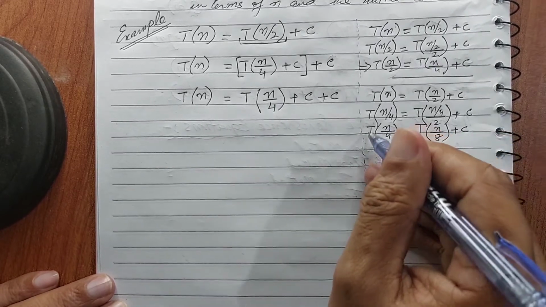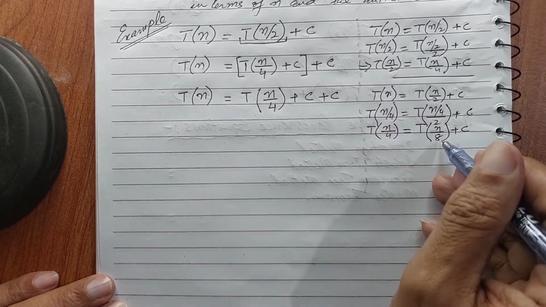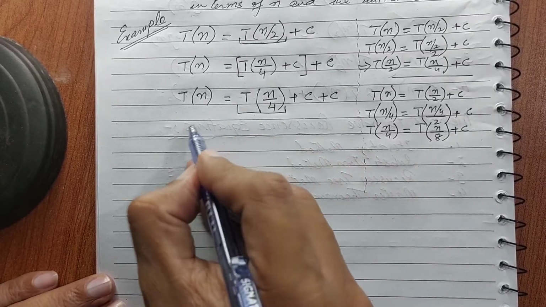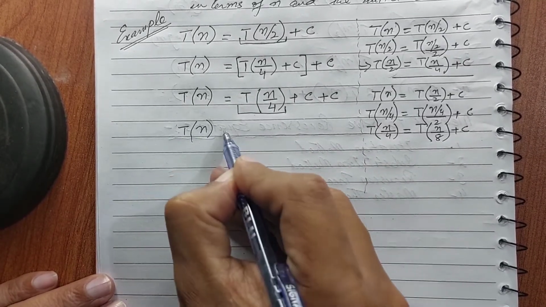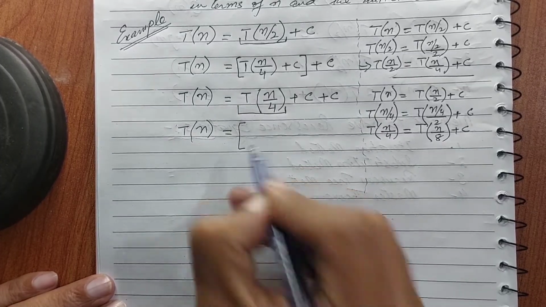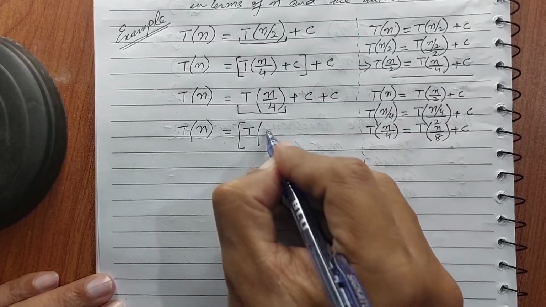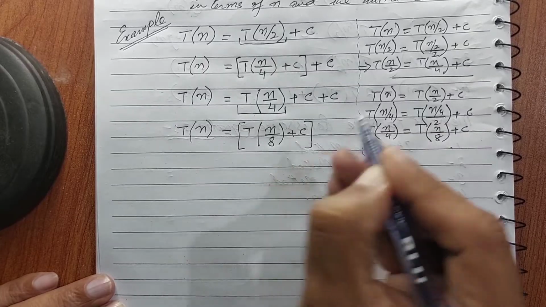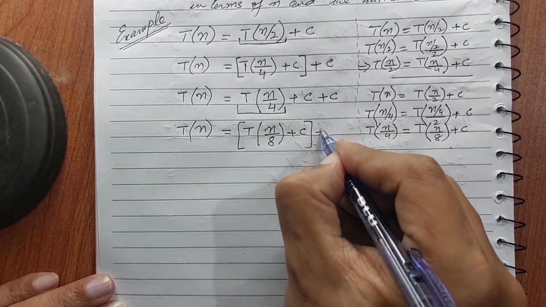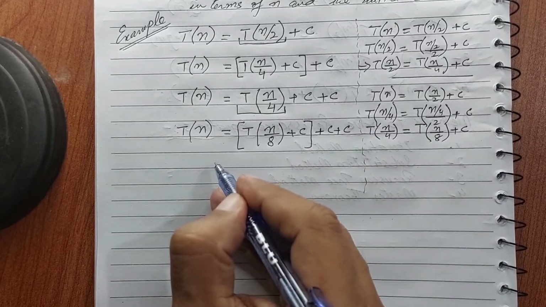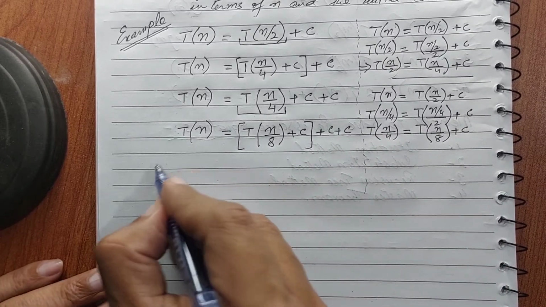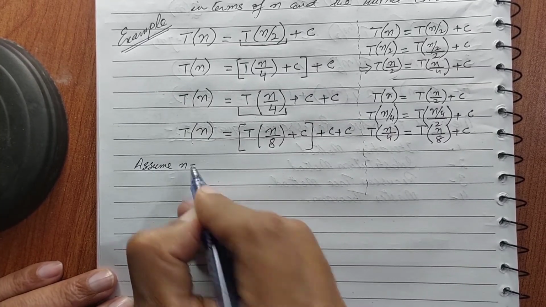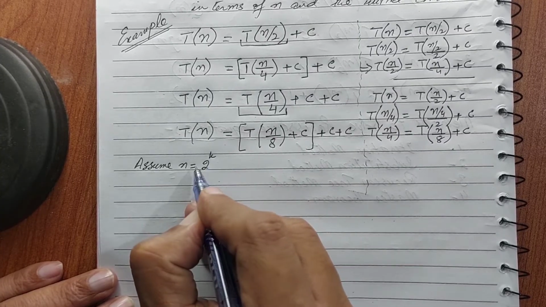Now replacing this value of T(n/4), that is T(n/8) plus c, in place of this expression, we get T(n) is equal to T(n/8) plus c, and then there are two c's outside this one, so plus c and plus c. Just to keep the scenario simple, we assume that our n is in the form of 2 raised to power k.